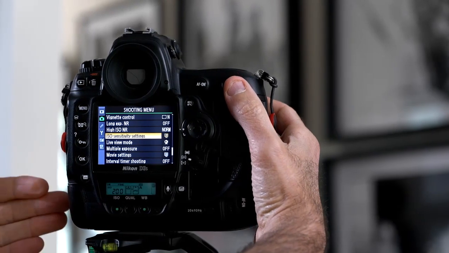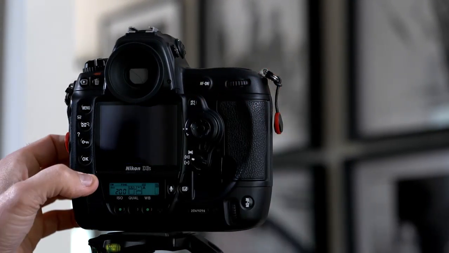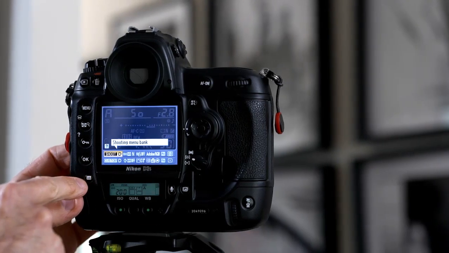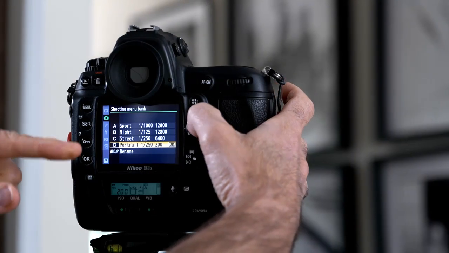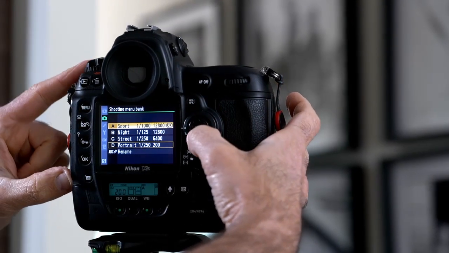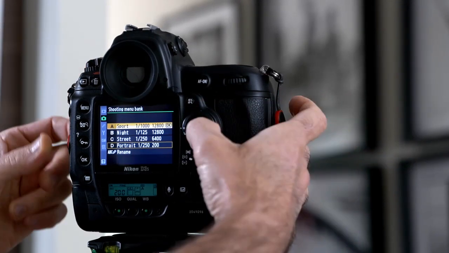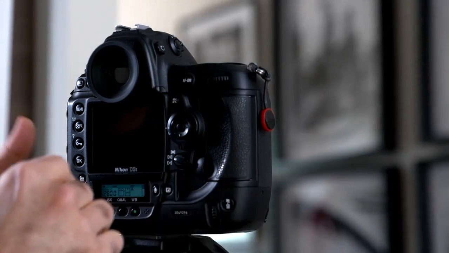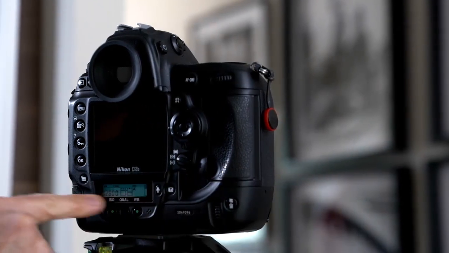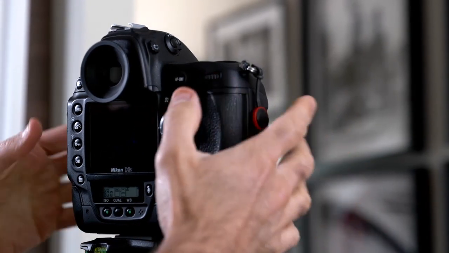And once you have saved your different settings, you easily access them by pressing twice on the info button. Then you are in the shooting menu and you select the shooting that you want. So if you are in sport, you go quickly here and then you know that you are with maximum ISO 12,800 and minimum shutter speed 1/1000th of a second, for instance, in my case.